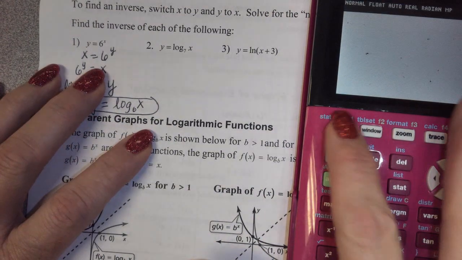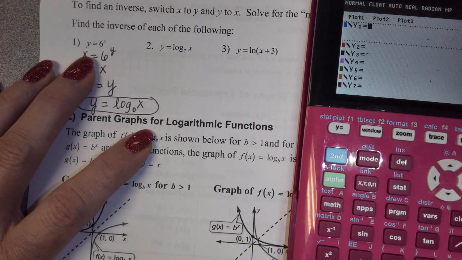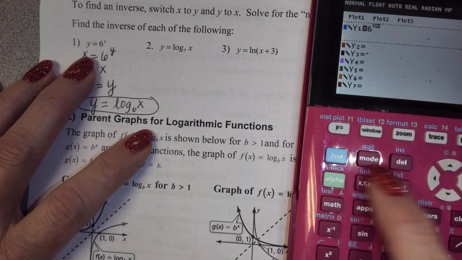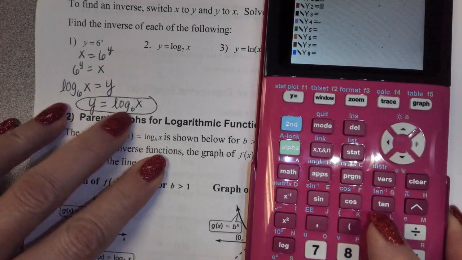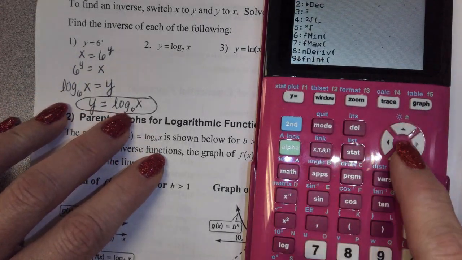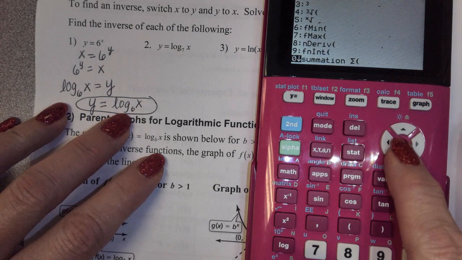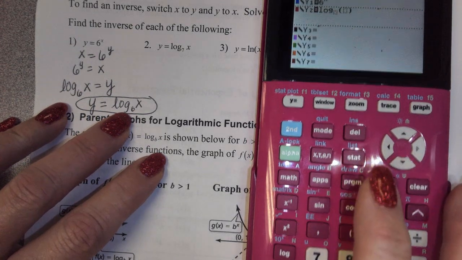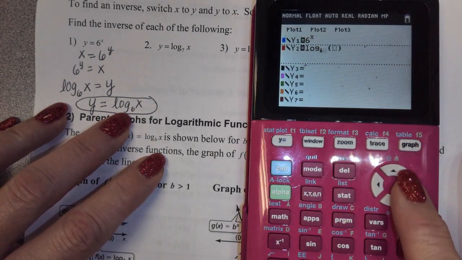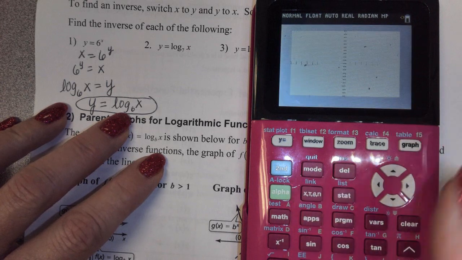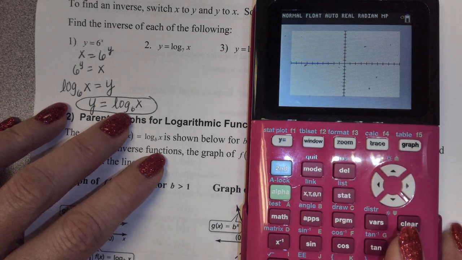I'd like you to look at what inverses are on the calculator. So if I graph 6 to the x, and now I'm going to graph this one. I go under math and I do log base 6 of x. All right, now look at this. Here's my first function.